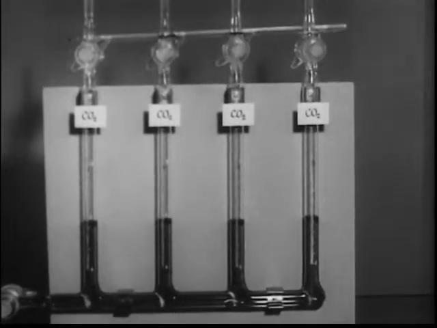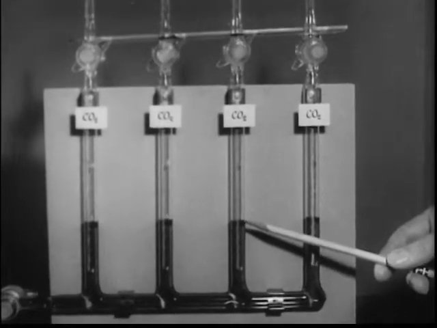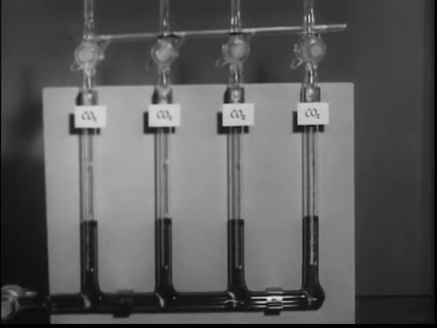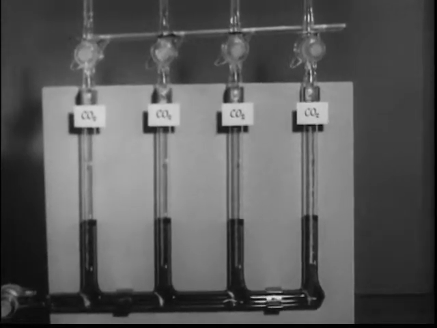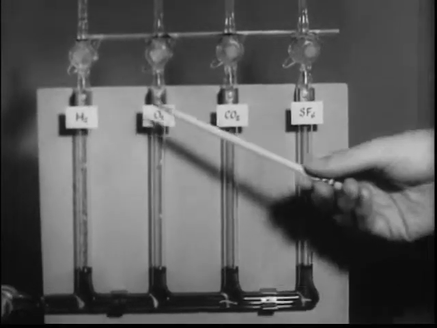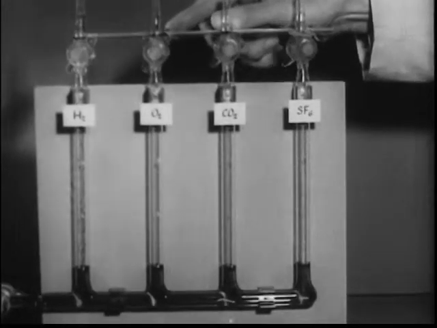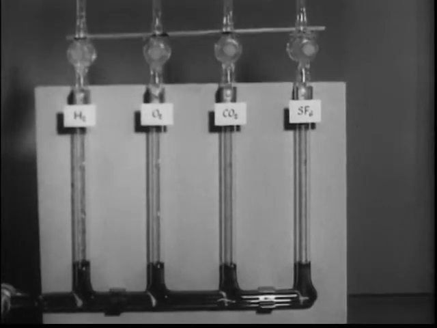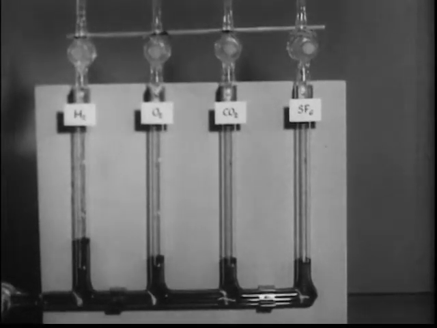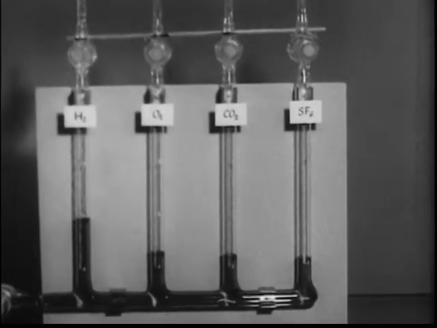Well, all the levels have risen the same amount. The holes are indeed the same size. Now let's repeat the experiment using 4 different gases. The tubes are now filled with equal pressures of hydrogen, oxygen, carbon dioxide, and sulfur hexafluoride. We'll start the escape simultaneously and measure the volumes which escape. But look, the liquid rises at different rates. We'll stop the experiment when 1 unit of the slowest gas has escaped.